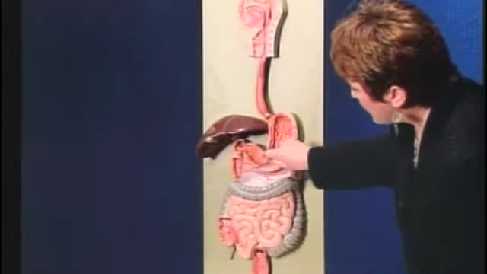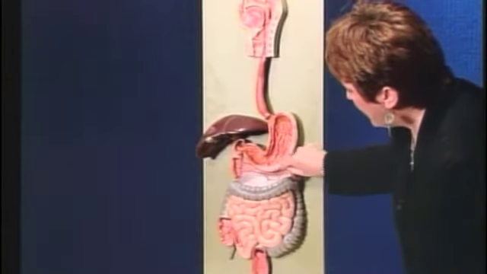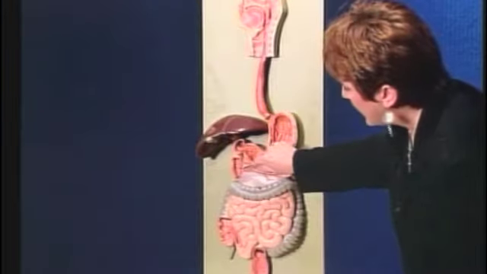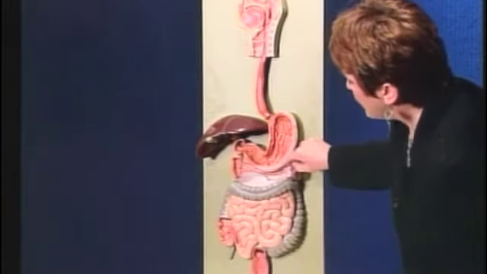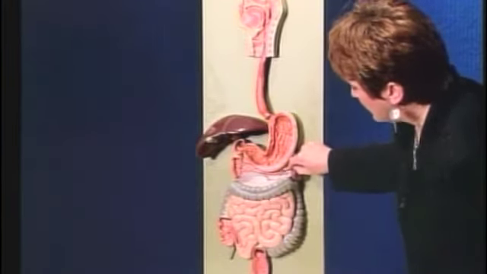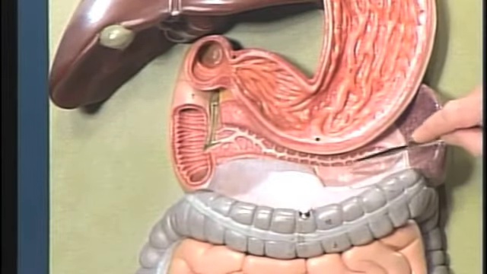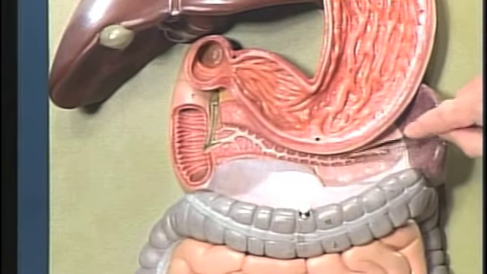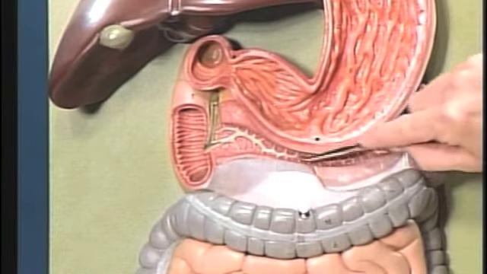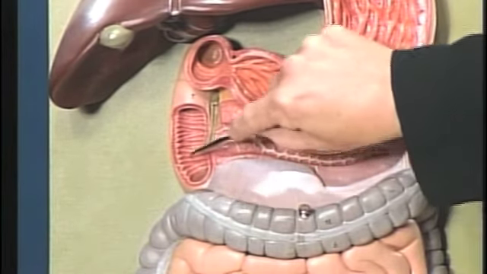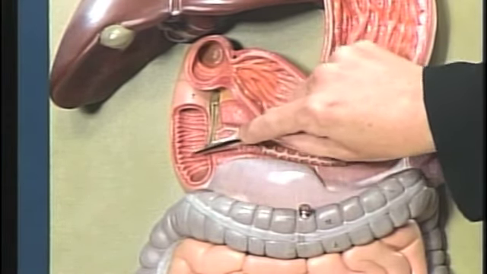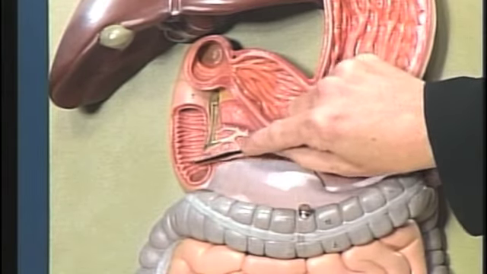The other accessory structure is the pancreas, and the pancreas is also a gland. It is an endocrine and an exocrine gland. We're going to look at the exocrine function in that we can see the tubing here. The product is made, travels through the tubing, and the product, which is bicarbonate, is released into the duodenum.